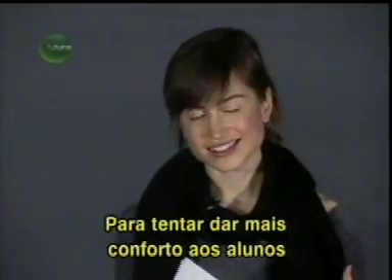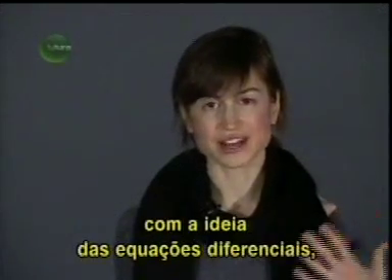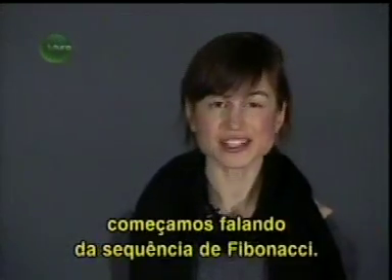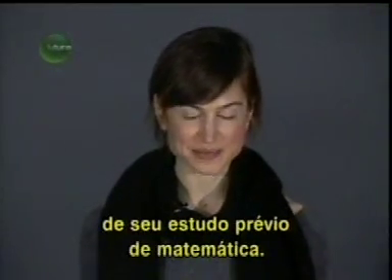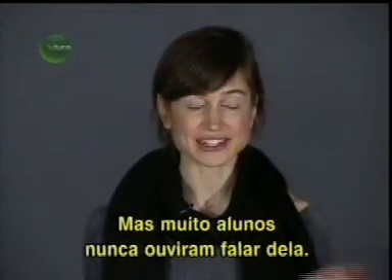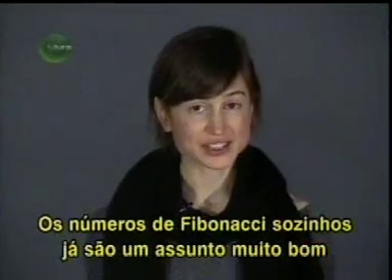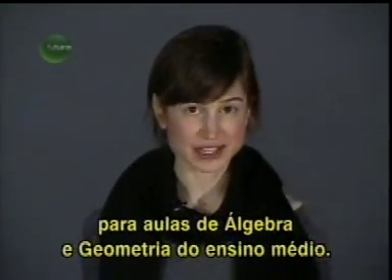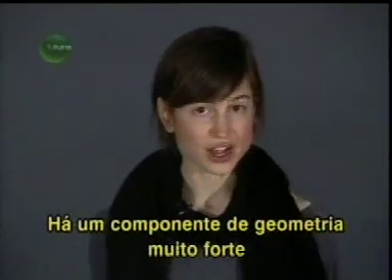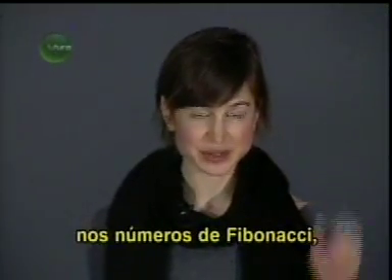We start to try to develop students' comfort with this idea of difference equations by talking about the Fibonacci sequence. Often in my classroom, there's been one or two students who have seen it somewhere else in their previous math background, but many students haven't. It's a really great topic, just the Fibonacci numbers themselves, for high school algebra and geometry classes, because there's a very strong geometric component to the Fibonacci numbers.